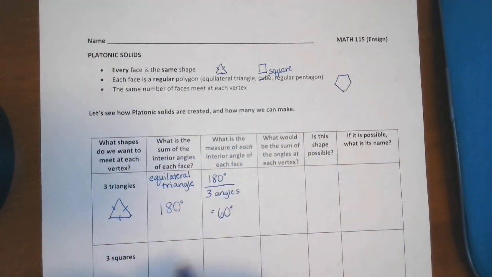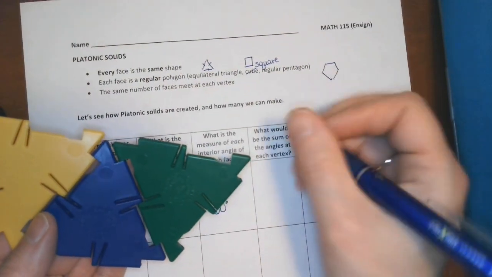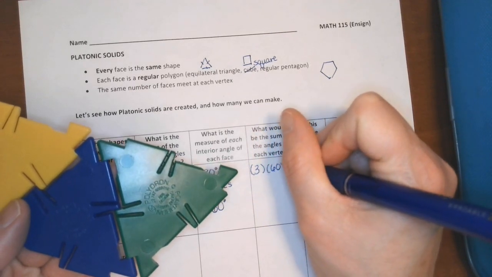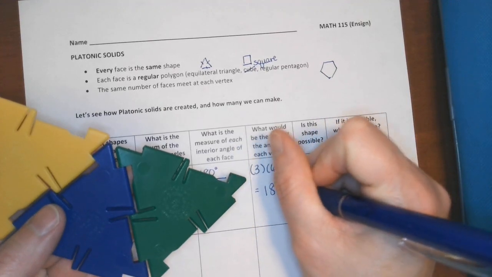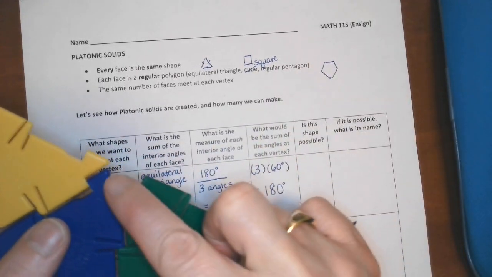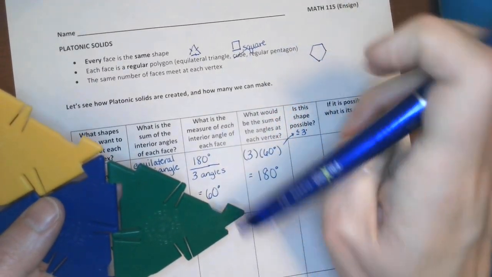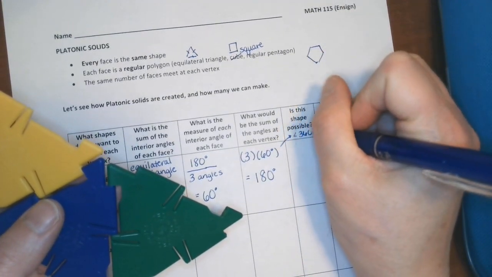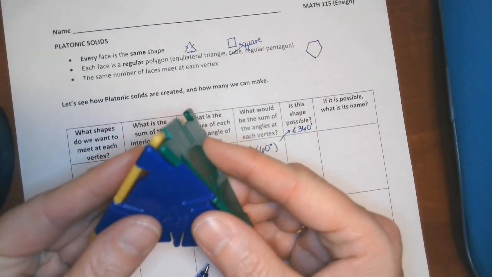So when I have these 3 triangles coming together, there are going to be 3 triangles times 60 degrees from each triangle. This one's 60, this one's 60, this one's 60. That's going to be 180 degrees. So is this shape possible? Well, it's possible if this is less than 360 degrees. It gives me that little bit of play to be able to move these into a shape.